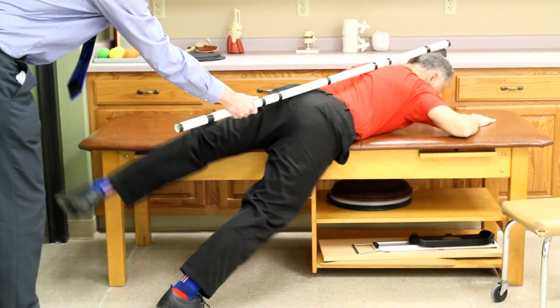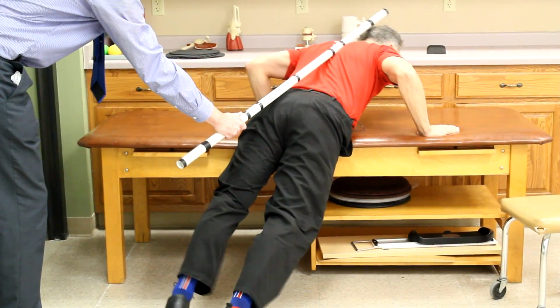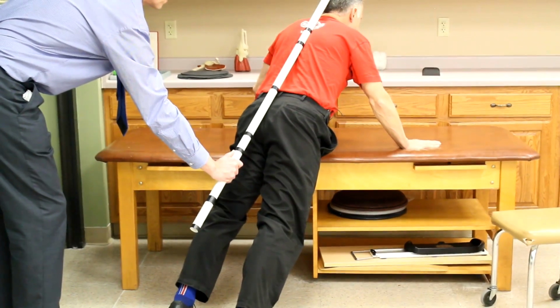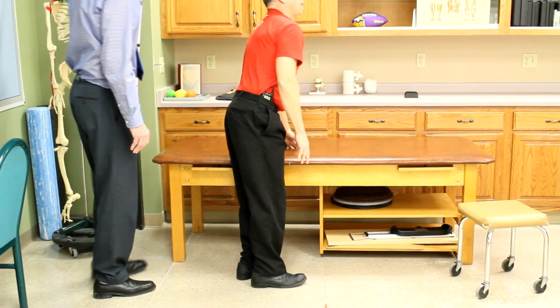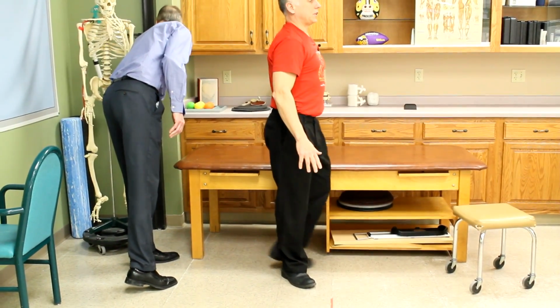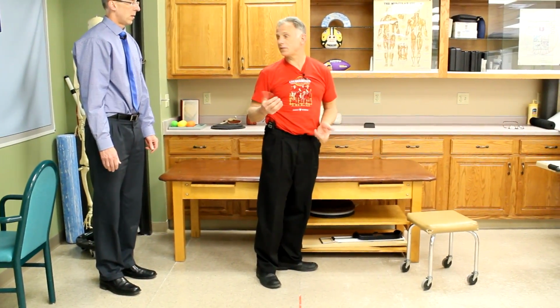So I'm going to pretend that PVC pipe is strapped right to me, and I'm going to walk my hands up. See how he's keeping it straight the whole way. Like this, and then I'm going to get up like this. And it may hurt a little bit, but you're going to do a lot better than if you do the quick turn, twist, flex, etc.